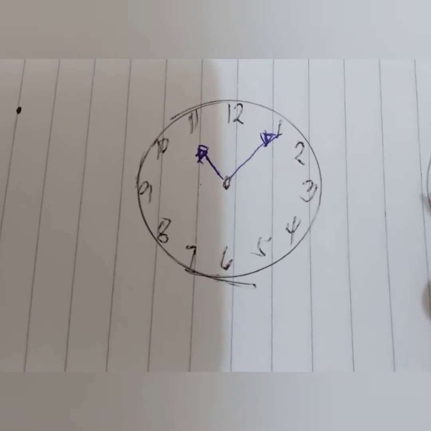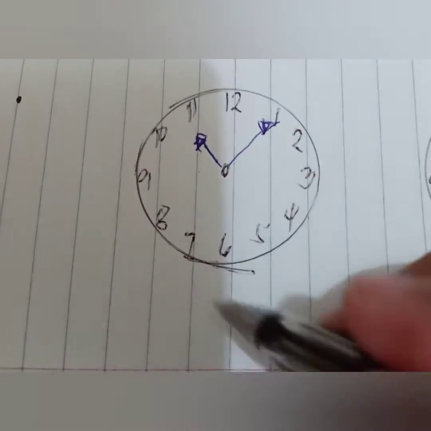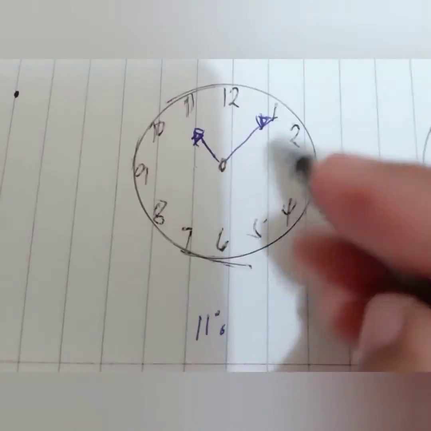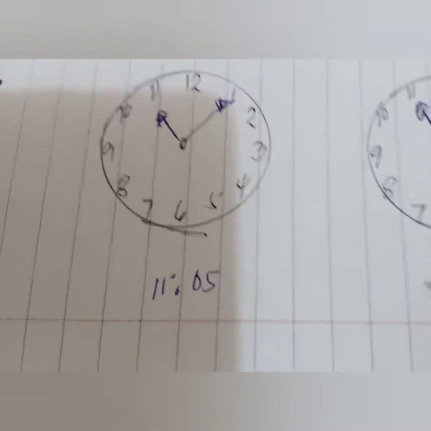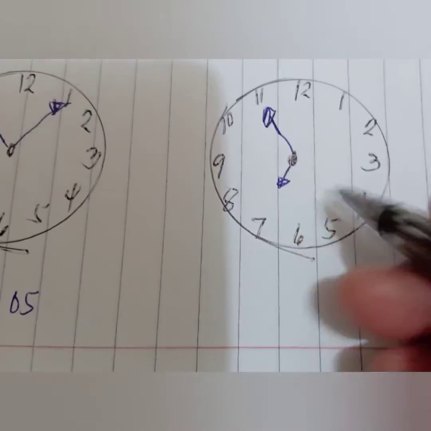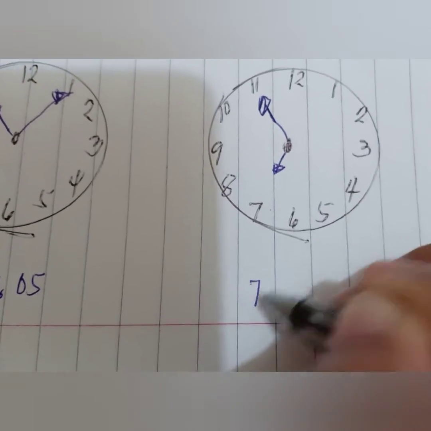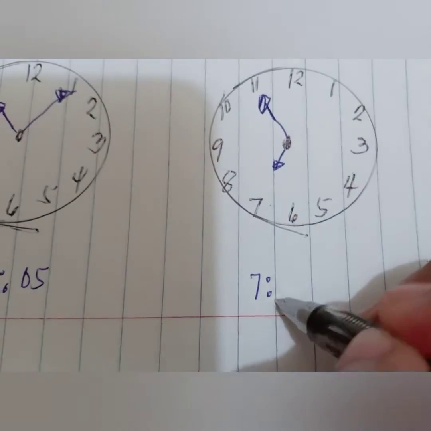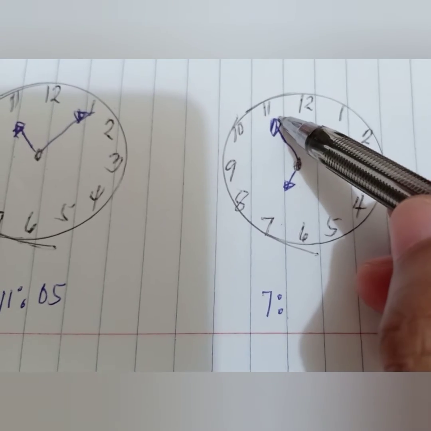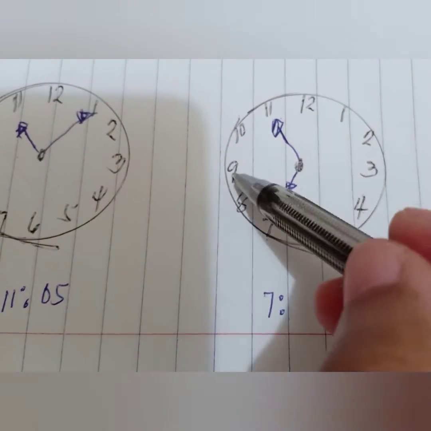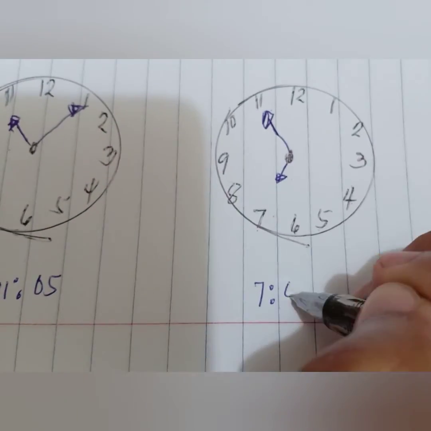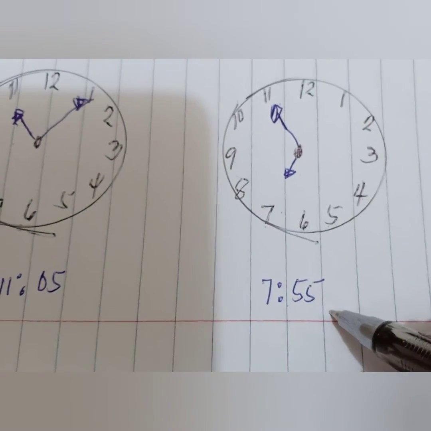Okay, next example is the shorter hand pointing on 11. So this is 11 o'clock and 5. So 5 minutes. Okay. Another last example is the shorter hand pointing on 7. So this is 7 o'clock. 7 and pointing on 11, this is 55. So 5, 10, 15, 20, 25, 30, 35, 40, 45, 50, 55. So 7 hour and 55 minutes.